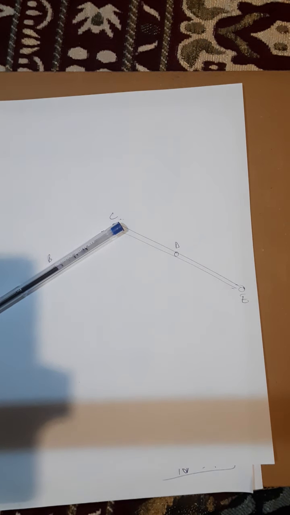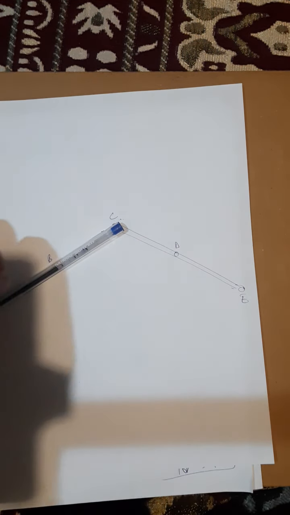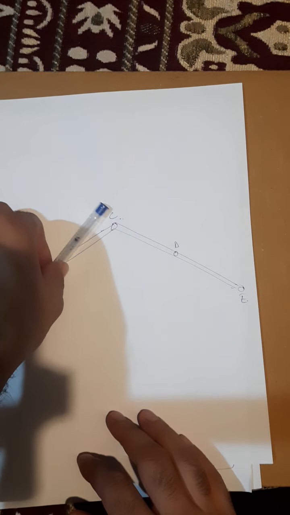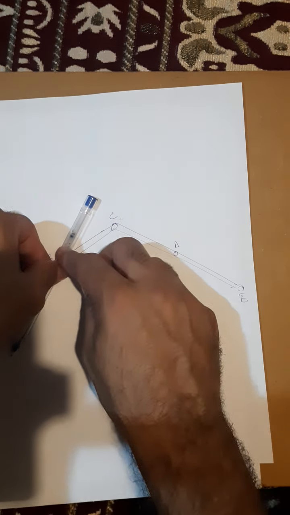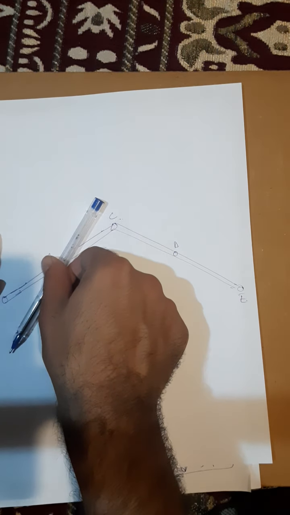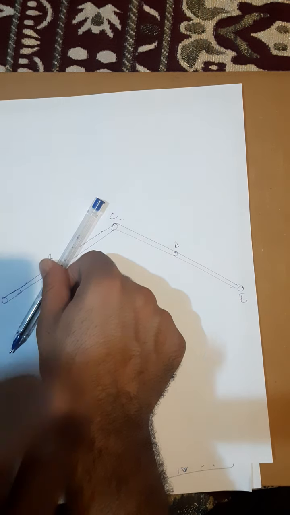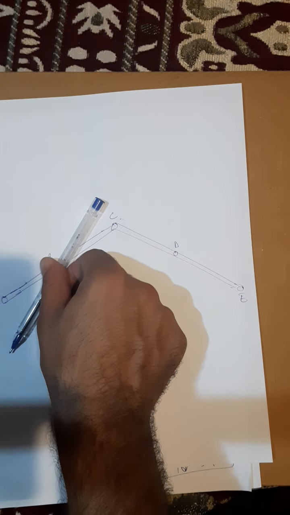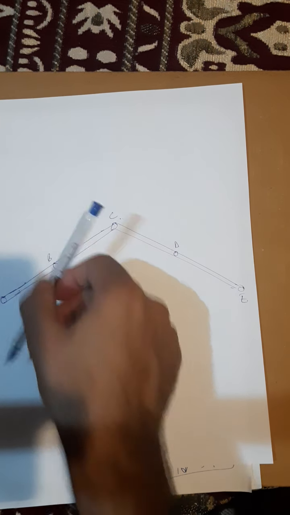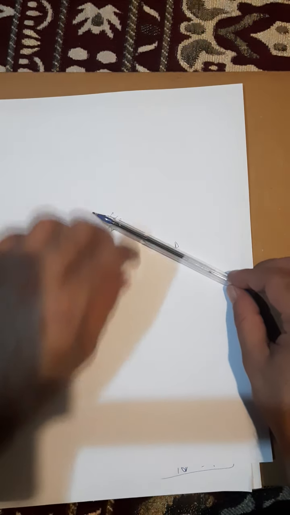Now I want to increase the turbine power by delta PC. For that, I have to move point A downwards. So I will move point A downwards, and the new position will be like this. With the downward movement of point A, point C moves upwards. Are you getting it?